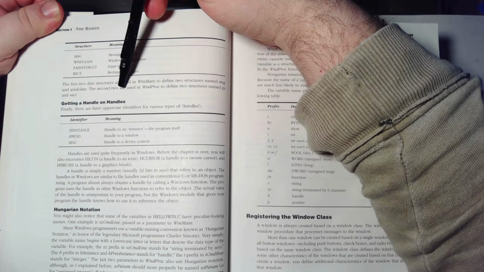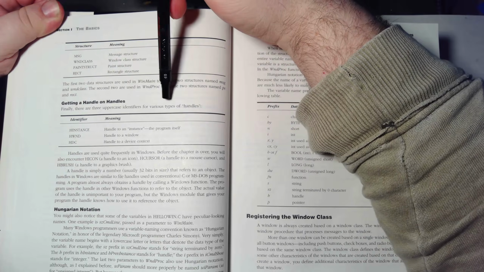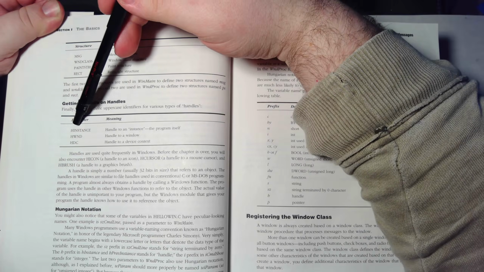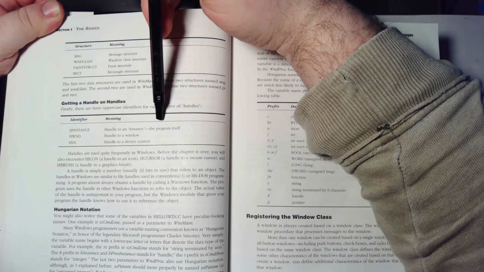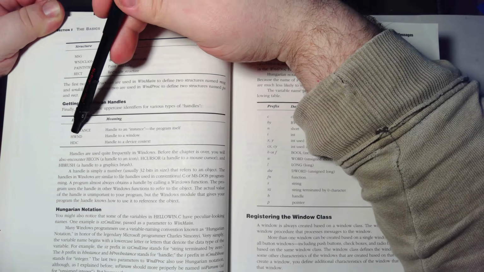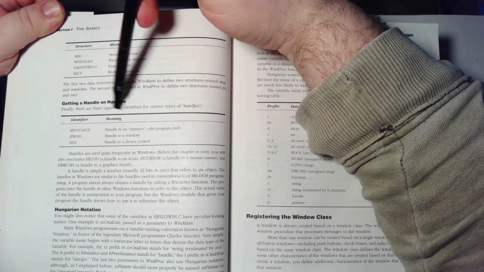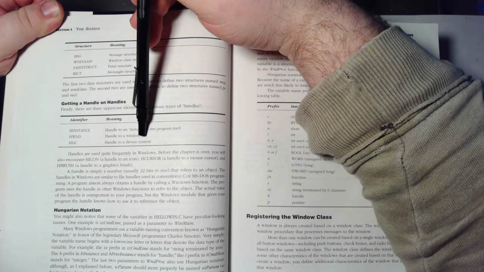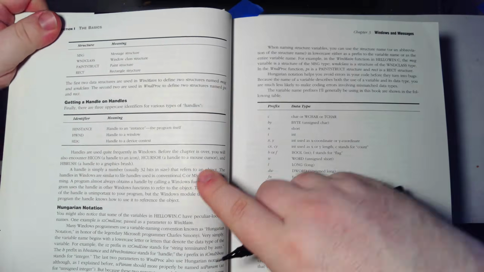Getting a handle on handles. Finally, there are 3 uppercase identifiers for various types of handles. We have the identifier HINSTANCE, which means a handle to an instance for this program itself. We have the identifier HWND, which is a handle to a window. And we have HDC, which is a handle to a device context. So I was correct on that. Good on my memory.